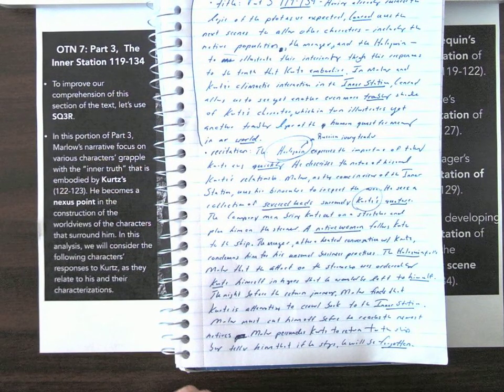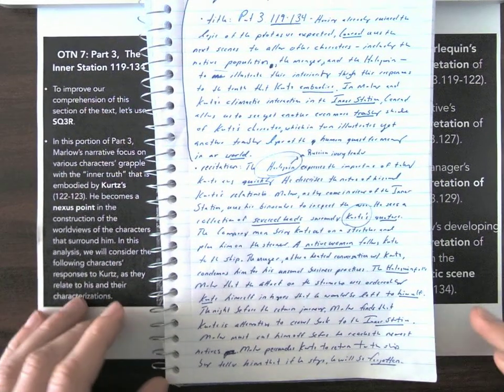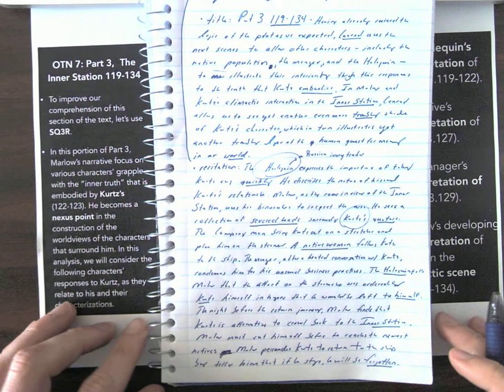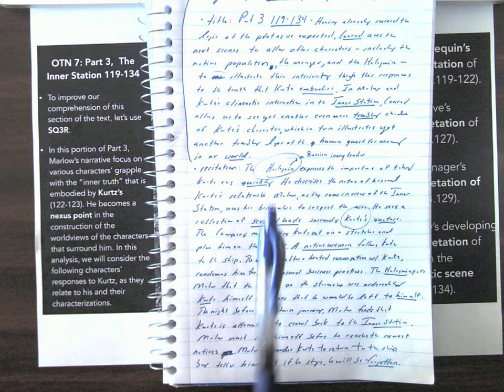In our following classes, we'll be analyzing these sections of text very carefully, considering what they mean in the larger framework of Marlowe's symbolic pilgrimage to the heart of the Congolese interior.